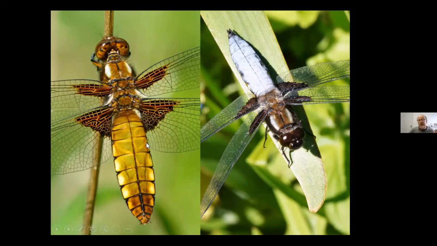Really, there's nothing else you can mistake this for. There is one that I'm going to show you in a minute which looks vaguely similar, and I'm going to show you how to tell the difference. But really, if you get a good look at this, male or female, you can't really get this one wrong because of the shape of the body and the colours.